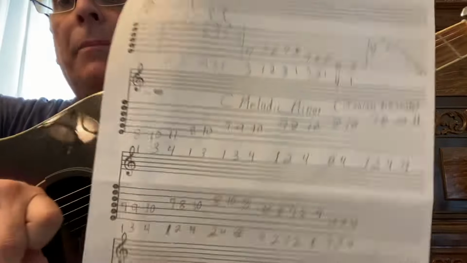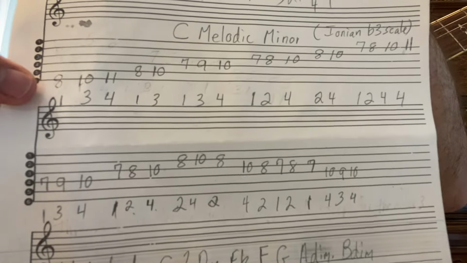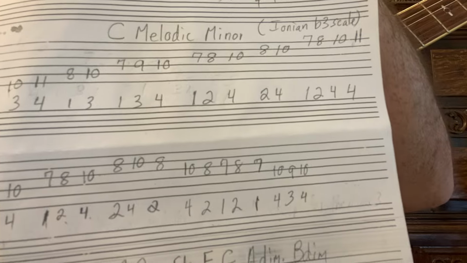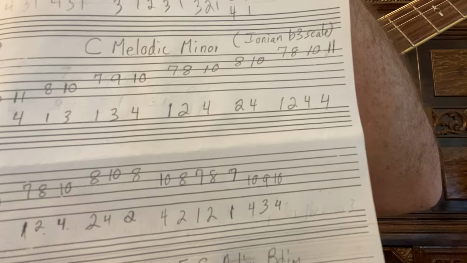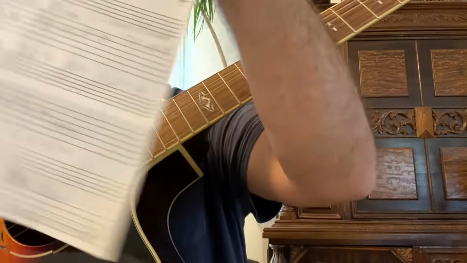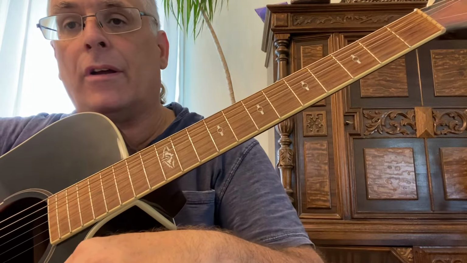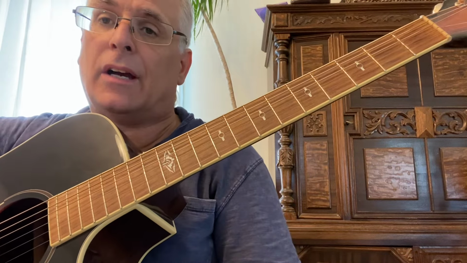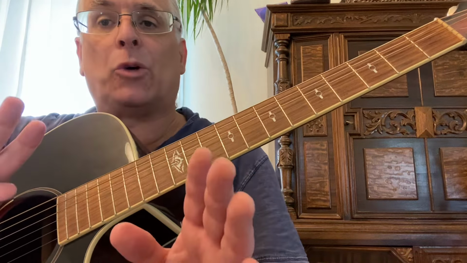Remember, C melodic minor. C melodic minor. I'm starting on the 6th string with the 1st finger, 8th fret. It's also known as an Ionian. Ionian means major. Hopefully, if you haven't followed my series on modes, you'll check those out too. An Ionian major is the same thing. It means a major scale. But you flat the 3rd, but it also has the raised 7th. Therefore, it's got a minor quality to it.